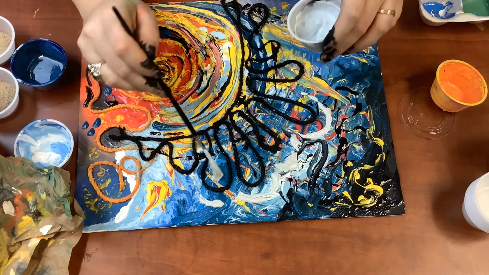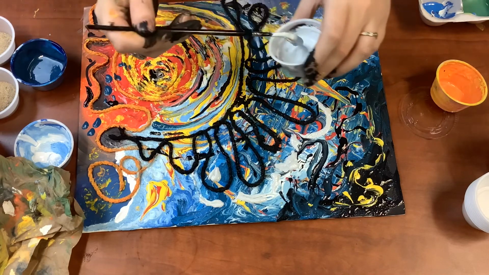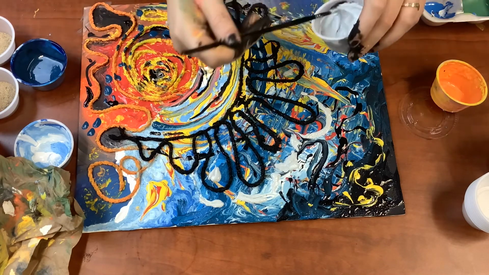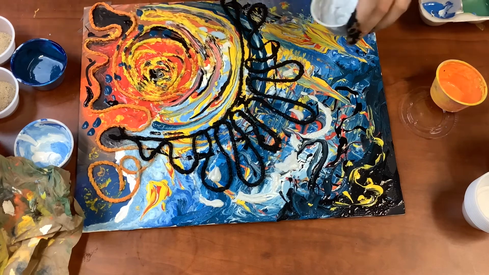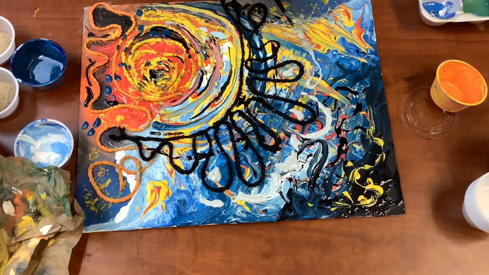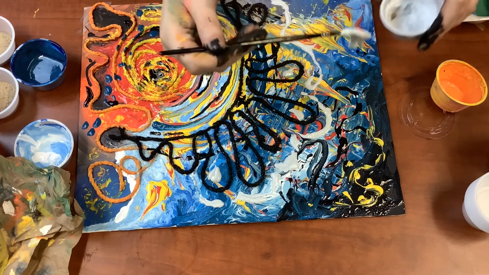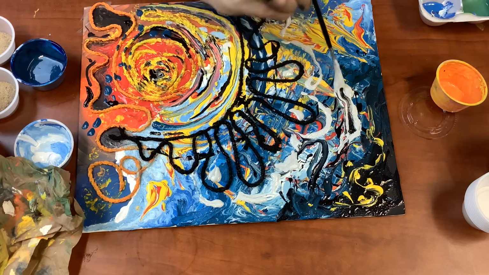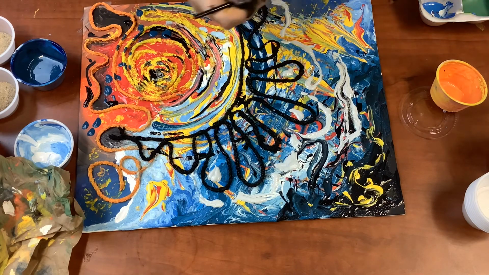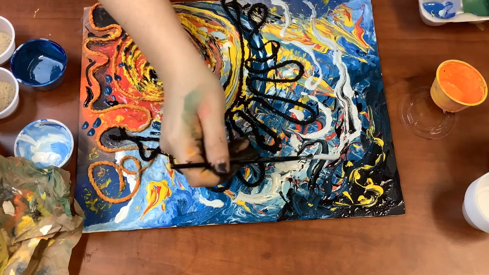Going ahead and I'm adding slops of this texture. Like how it picked up some of the other color. There we go.